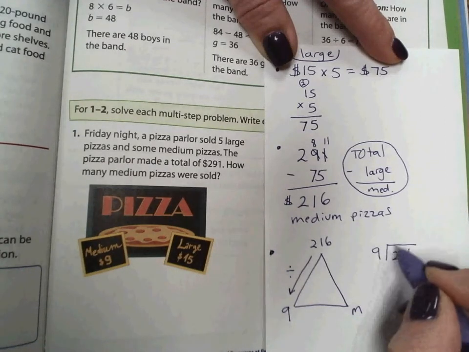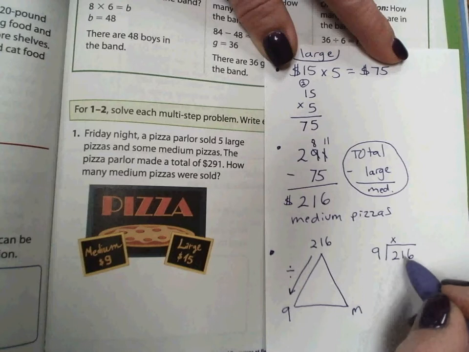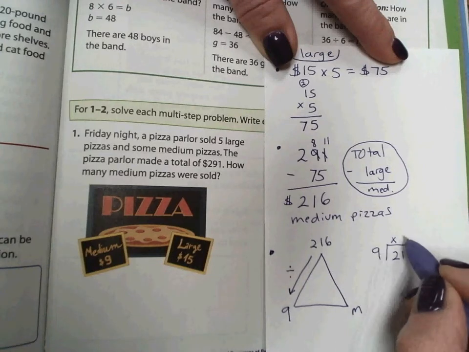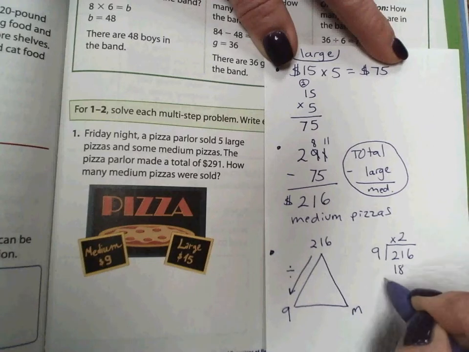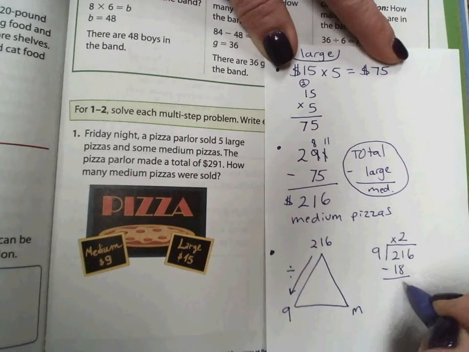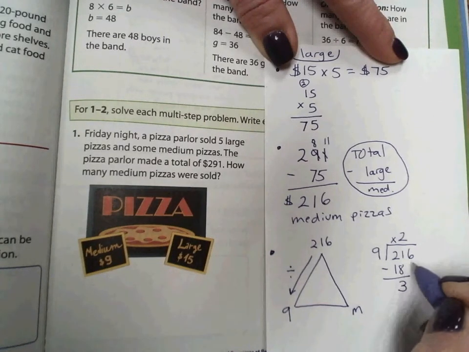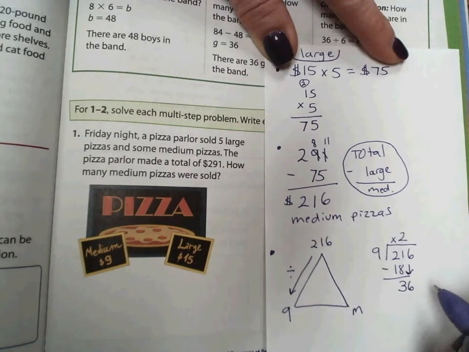I can't do 2 divided by 9, so I'll put an X there. And now I've got 21 divided by 9 is 2. 2 times 9 is 18. 21 minus 18 is 3. 3 is less than 9, so I'll bring down my 6.